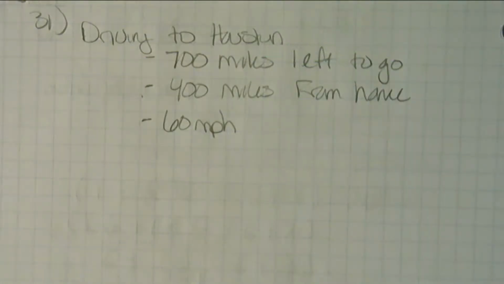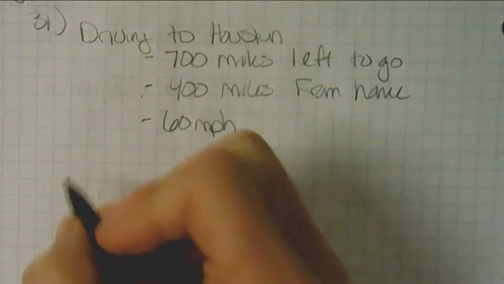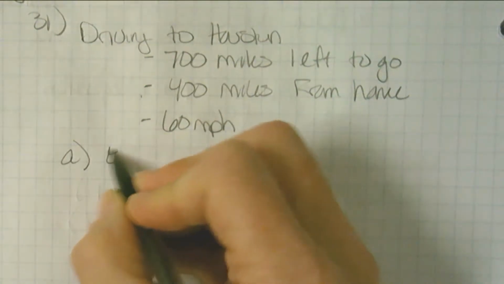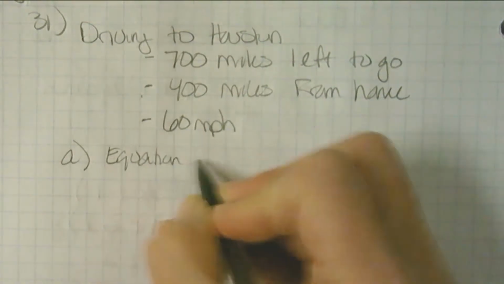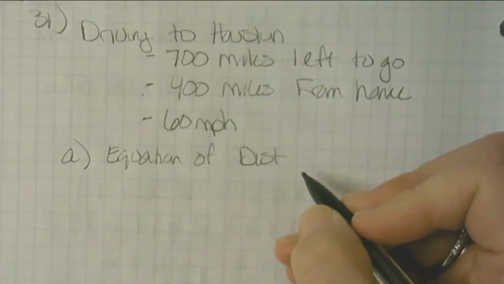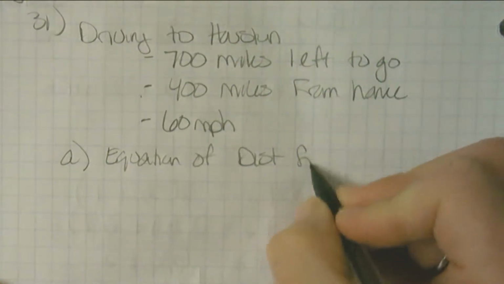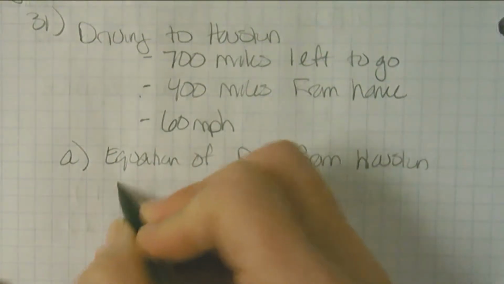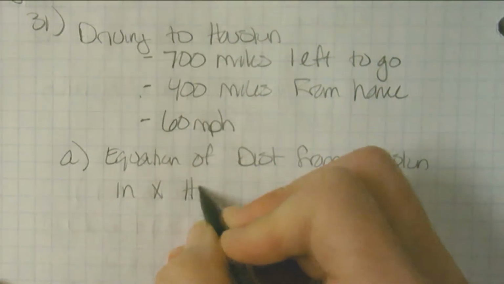Okay. First one, it says, write an expression for the distance they will be from Houston in X hours. So part A is we want to write an equation for distance from Houston in X hours.